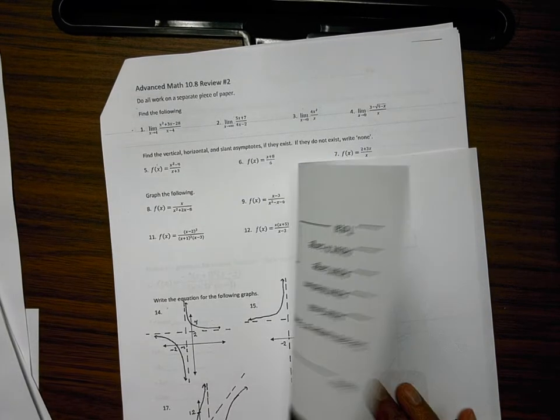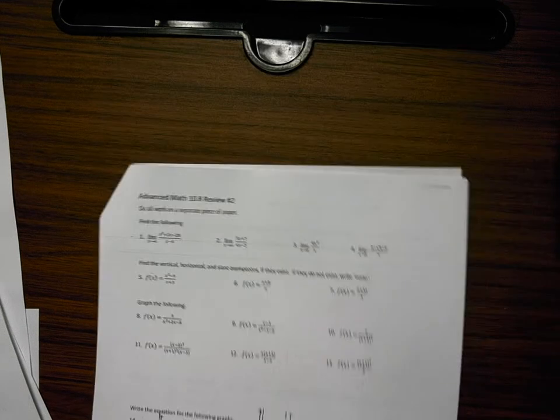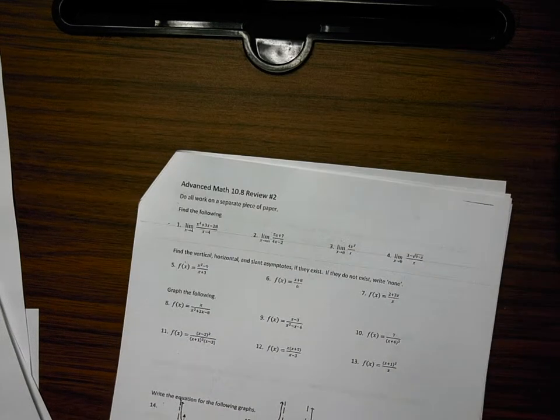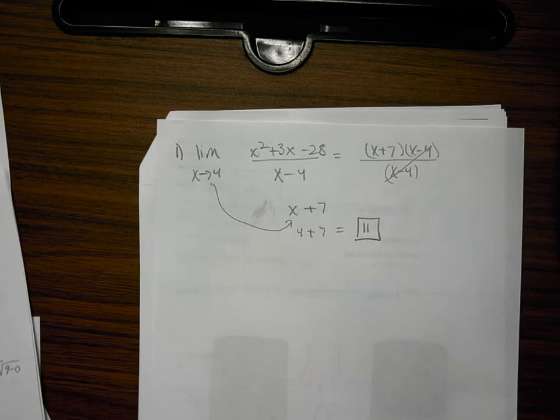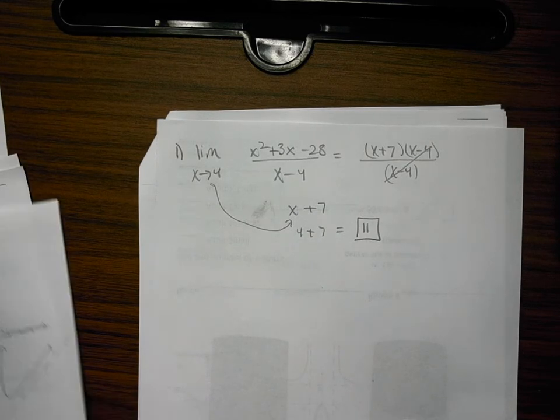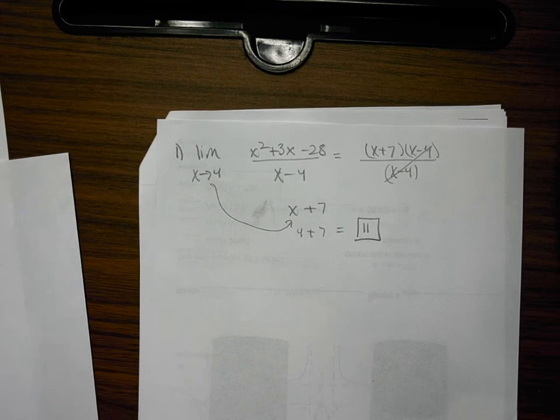I want to say there were answers somewhere that you could check. Maybe not on this worksheet. Okay, moving on.